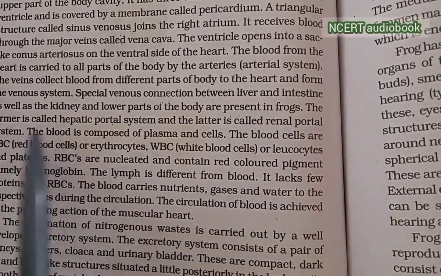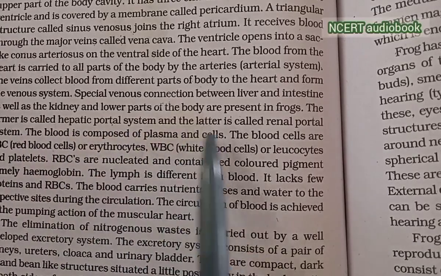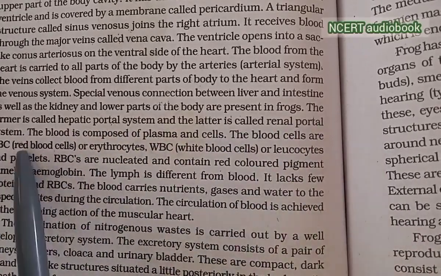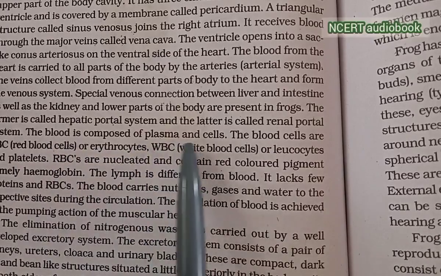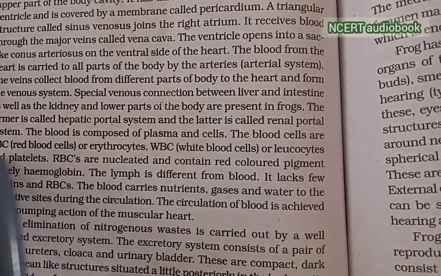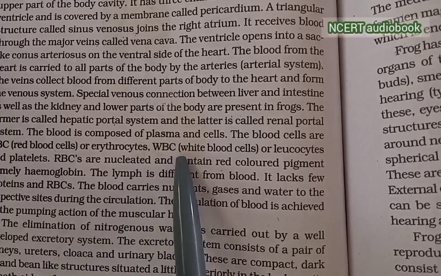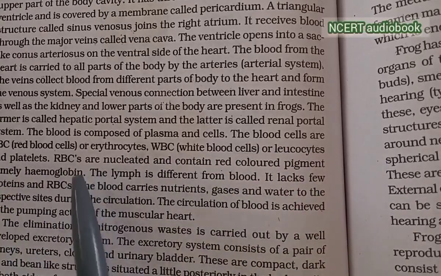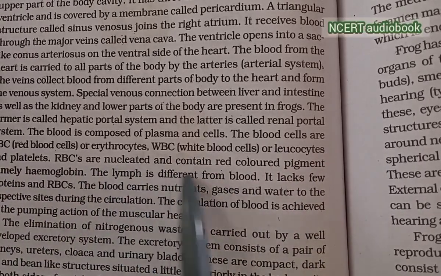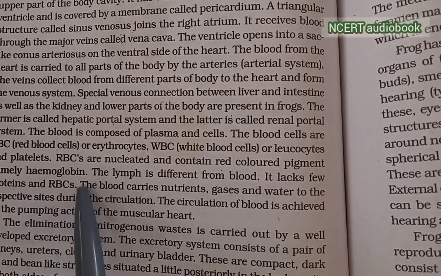The former is called the hepatic portal system and the latter is called the renal portal system. The blood is composed of the plasma and the cells. The blood cells are RBCs or erythrocytes, WBCs or leukocytes, and platelets. RBCs are nucleated and contain the red color pigment, namely hemoglobin.